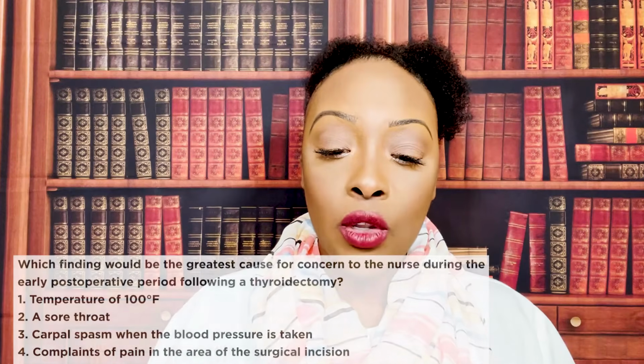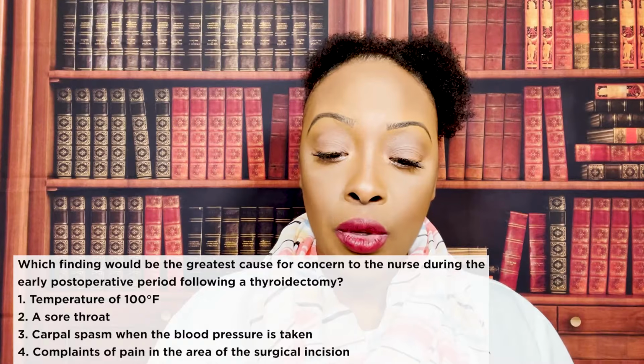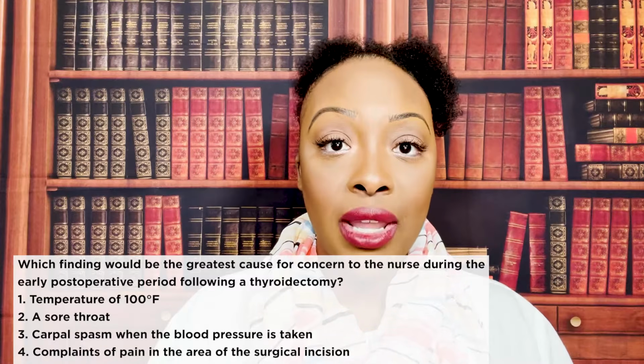Which finding would be the greatest cause for concern to the nurse during the early post-op period following a thyroidectomy?